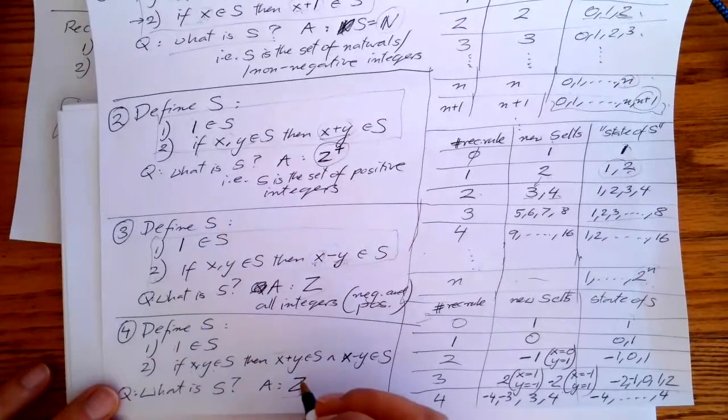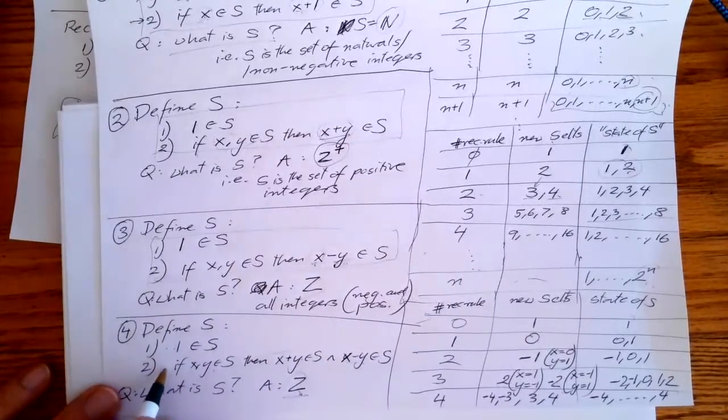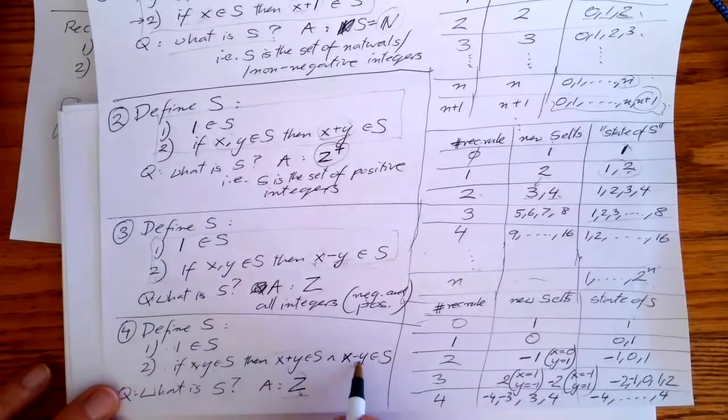if my answer here was the reals, which is a superset of the integers, right? It's a set to which the integers are a subset. The reals would also satisfy both of these. One is a real, and for any two reals, their sum and their difference still remain a real.